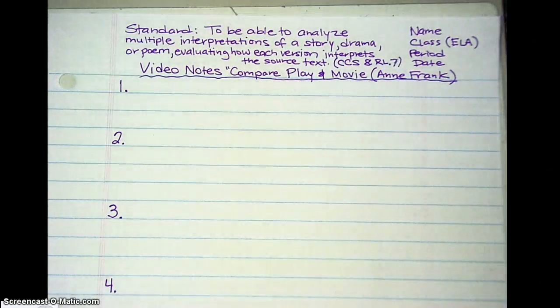Make sure you have your heading in the upper right-hand corner: name, class (this is language arts), period and date, and this is your title that you have on your ISN. I'm going to go ahead and just read the questions that I'd like you to answer. And on these, I'm going to give you some sentence frames, some words to help you get started on your responses. Okay, please don't write down the question. I'm just going to read it and then give you some sentence frames here.